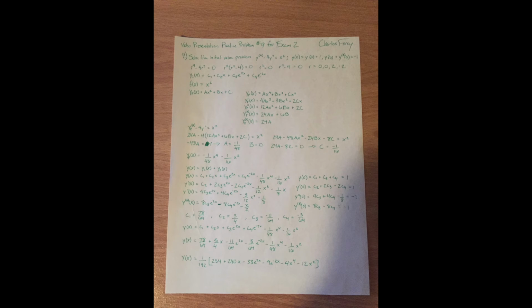Plugging in the variables, we then get y of x is equal to 78 over 64 plus 5 over 4 times x minus 11 over 64 e to the power of 2x minus 3 over 64 e to the power of negative 2x minus 1 over 48 x to the power of 4 minus 1 over 16 x to the power of 2.